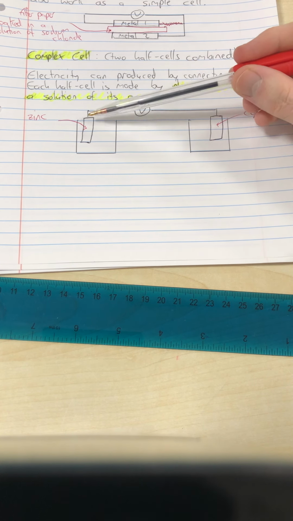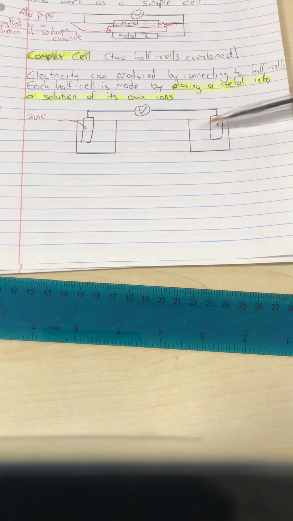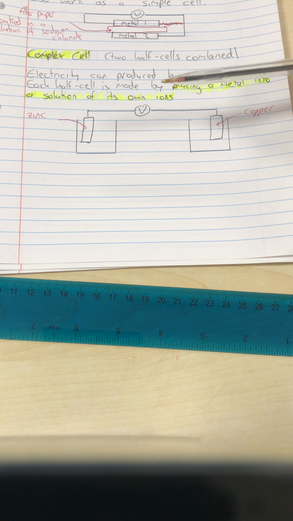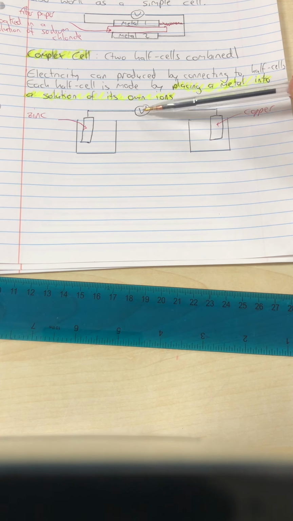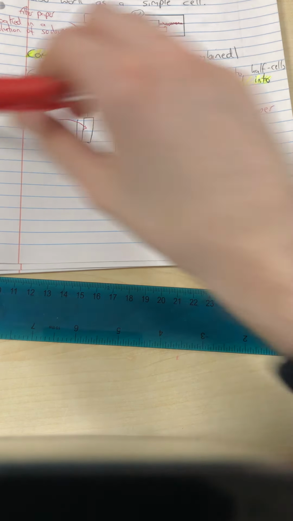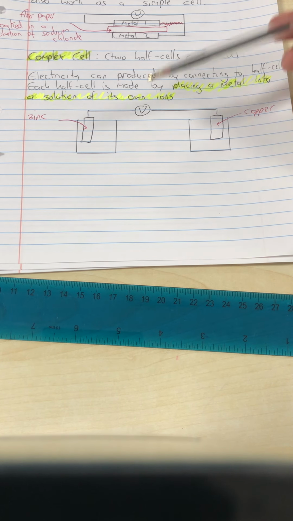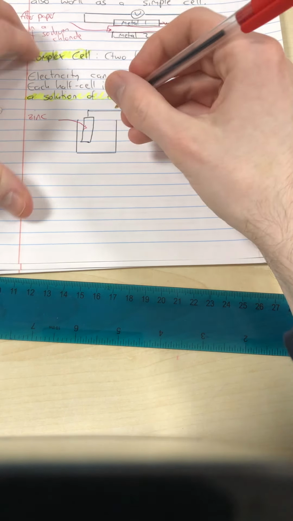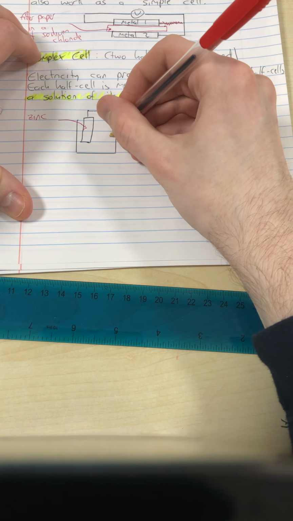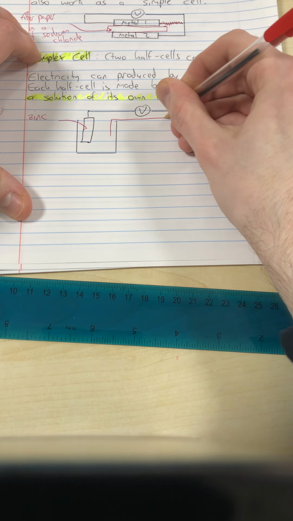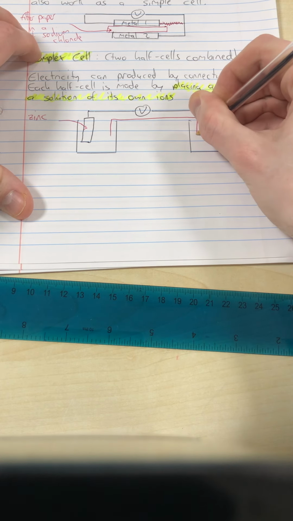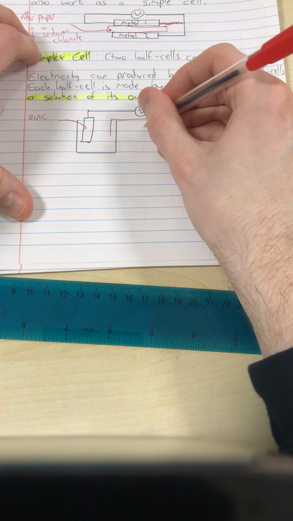Now what you'll notice, obviously we've not put in any solution yet, but even if we did, this would have a reading of 0. The reason we have a reading of 0 is because it's not a complete circuit. We need to complete the circuit, and you've done this in second year. So what we use is something called an ion bridge.